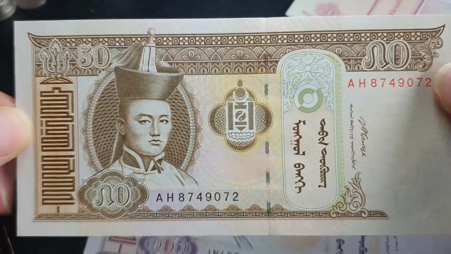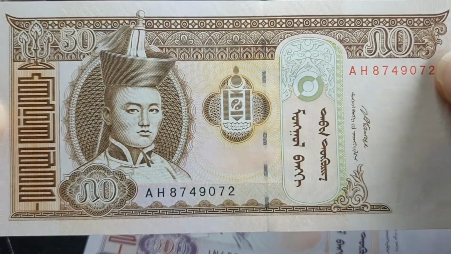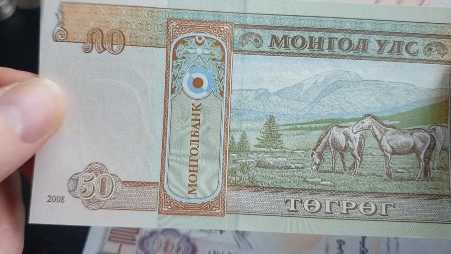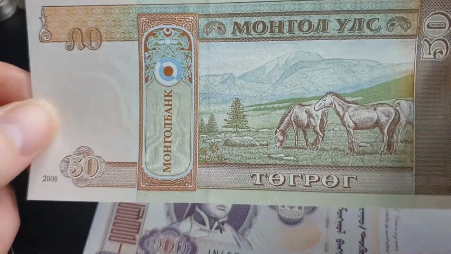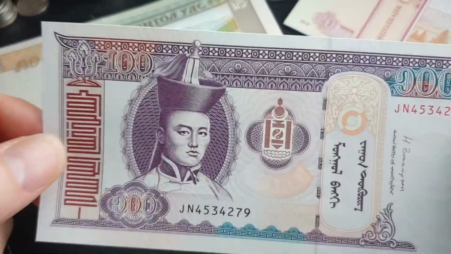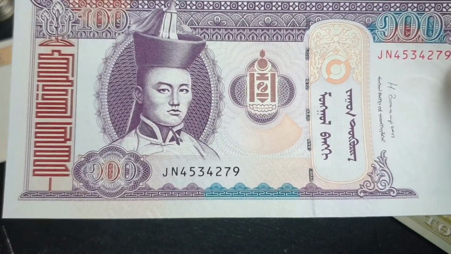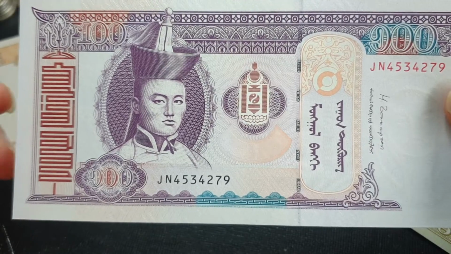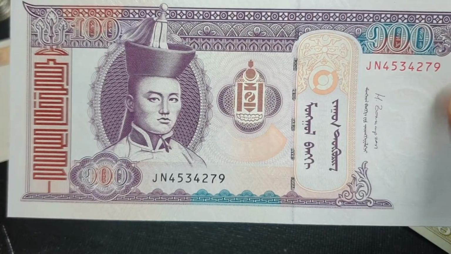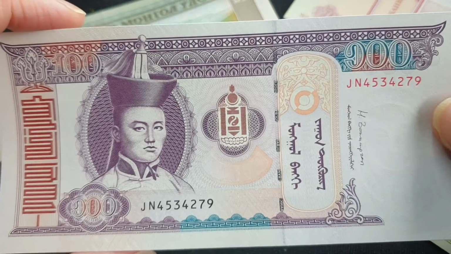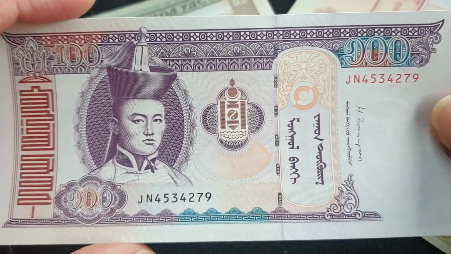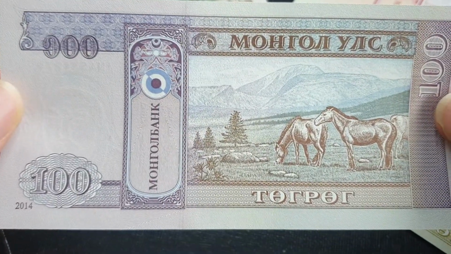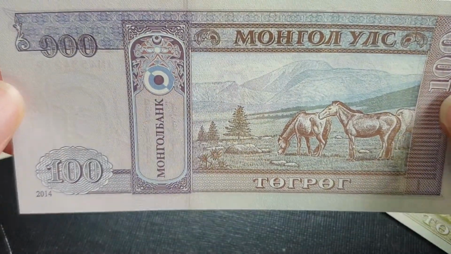Okay, we have the 50s. This is worth about 10 cents. This one's 2008. Yep. As you can see, same feature, so really nothing to talk about there. Then we have the 100. So they do have coins of 20, 50, 100, 200, 500 Tugrik, but I don't think they actually circulate. Last time they minted those was 1994, 1995. And they're not that easy to actually get.